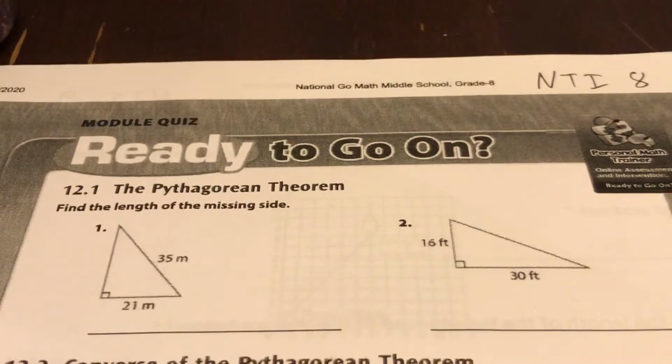This is just a mixed practice with the Pythagorean theorem, but I'm going to help you set up the problems just in case anybody has any questions. These first two, we're just finding the missing side length, and if you haven't done NTI Day 4, 5, 6, or 7, I would suggest having those finished before we try to tackle this assignment.